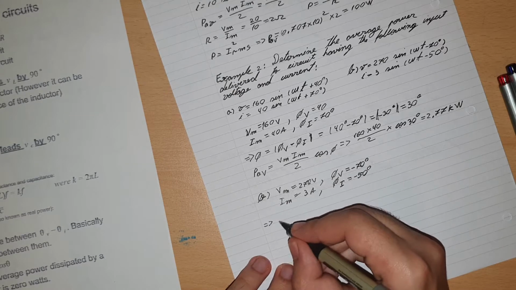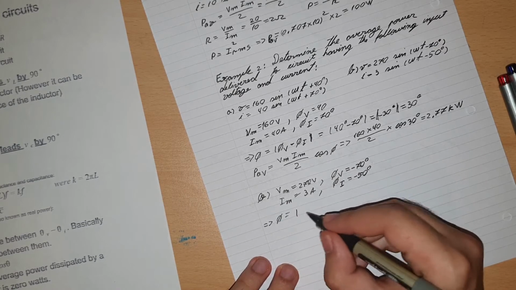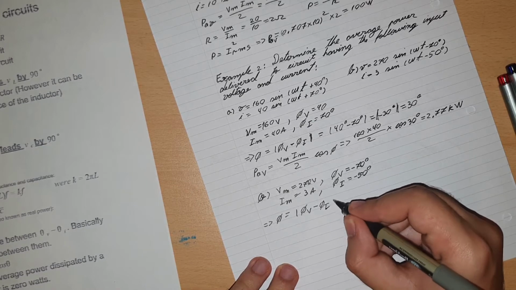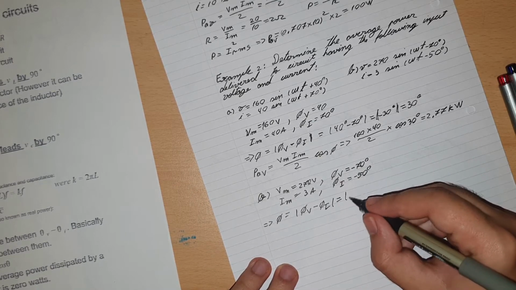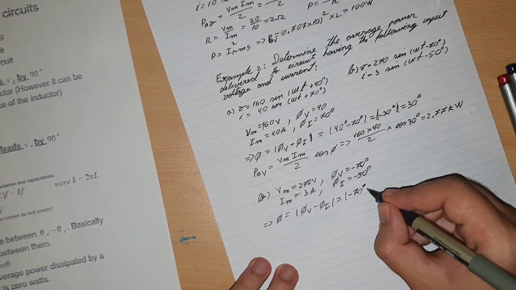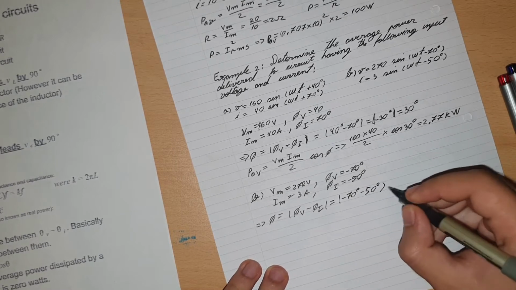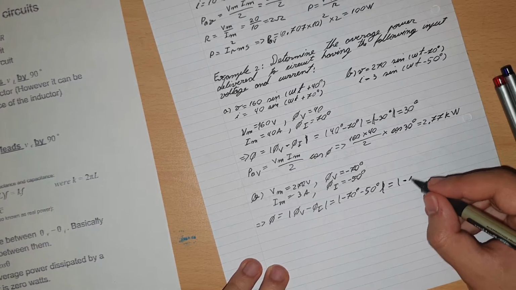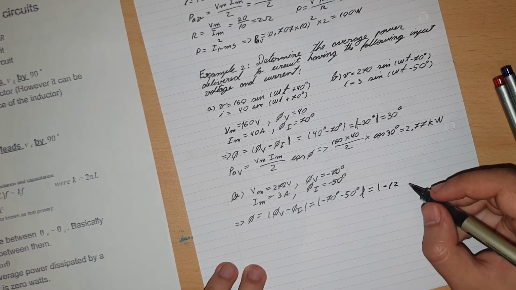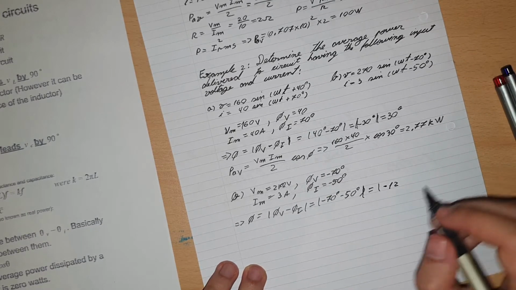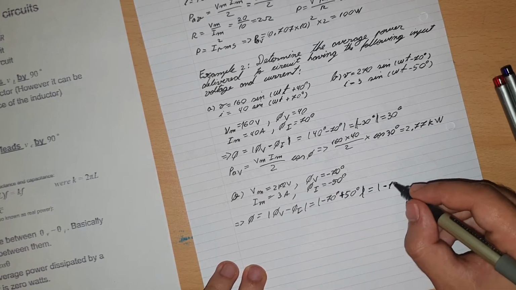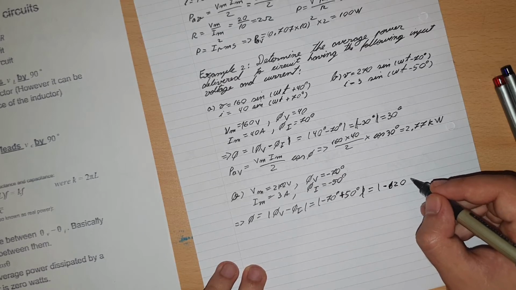We apply the same formula to find the angle difference. So angle V minus angle I is equal to minus 70 degrees minus minus 50 degrees, which is equal to minus 20 degrees.